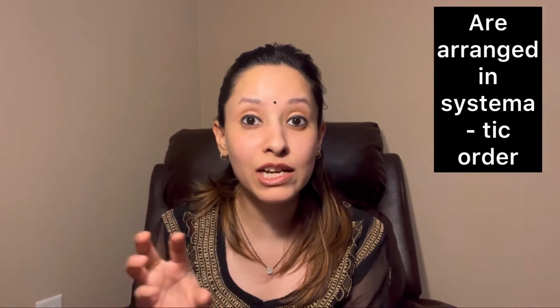Why is it a sentence? Why were the other words not a sentence and why is this a sentence? See, when a group of words is arranged in a systematic order, in an order through which we get some meaning, which makes some sense, then it is called a sentence.